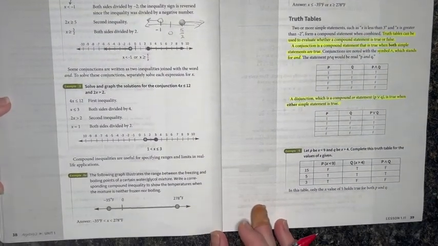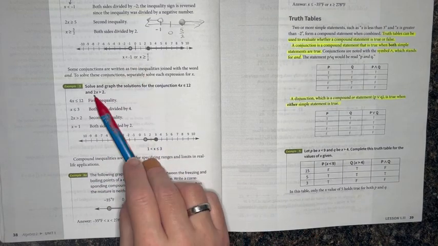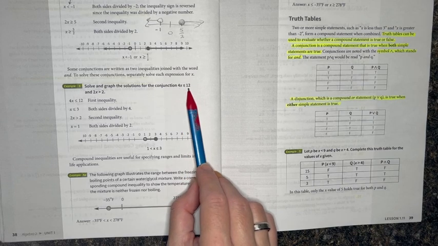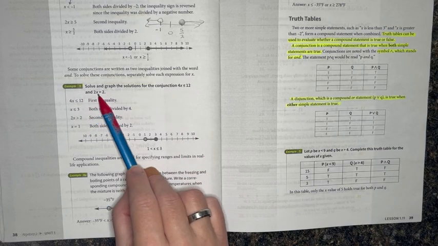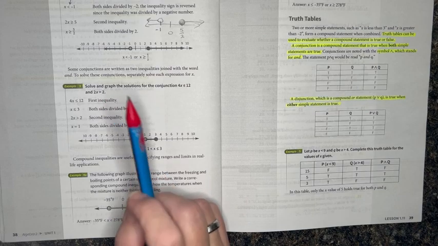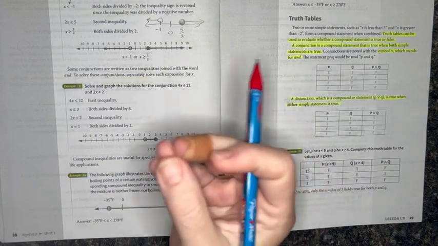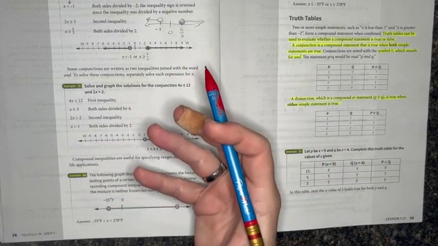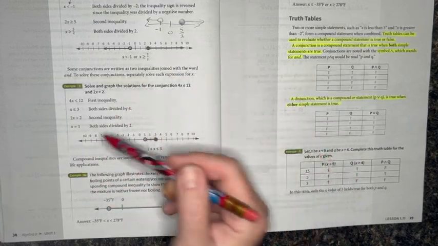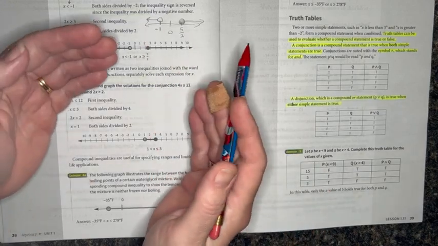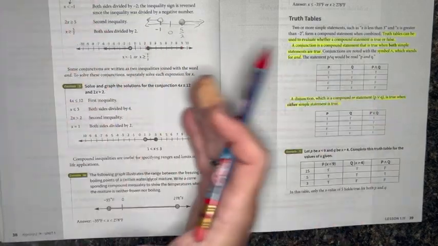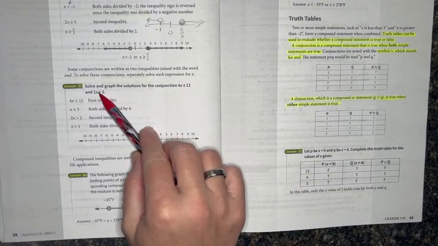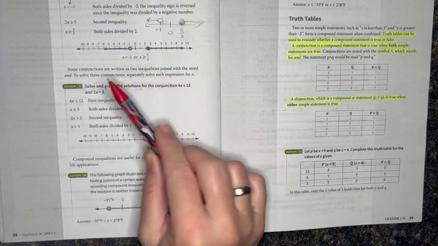Continuing on to example 3. It says, solve and graph the solution for the conjunction 4x is less than or equal to 12, and 2x is greater than 2, okay? Now, because we still have the "and," but we're going to solve them separately since they were given to us separately. Because in the last one, that quantity was compared to both sides. But in this case, we have a different quantity compared to this side than we have compared to this one. So we're going to solve these separately.